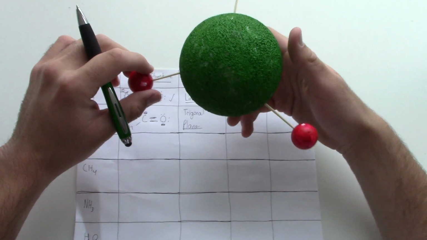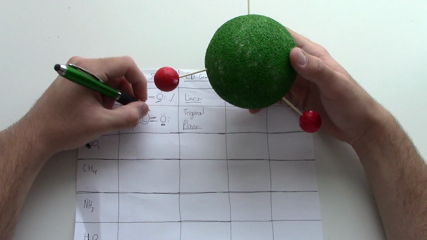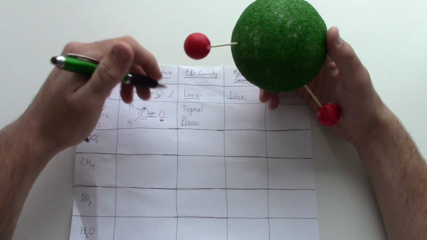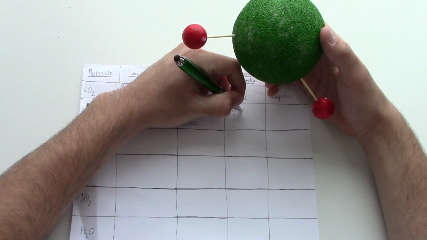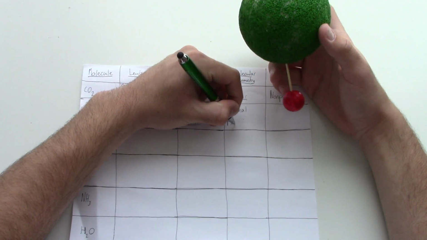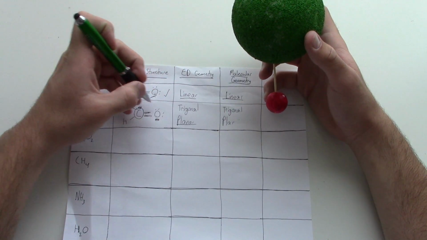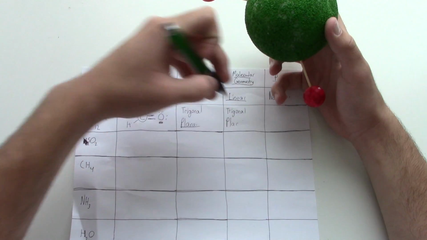The molecular geometry would be the same because we have no lone pairs on this central carbon, and we only have lone pairs on this oxygen, which won't affect the molecular geometry. The molecular geometry of formaldehyde will also be trigonal planar. And I should be representing this with a double bond, but it won't actually matter when determining the electron domain geometry and the molecular geometry.